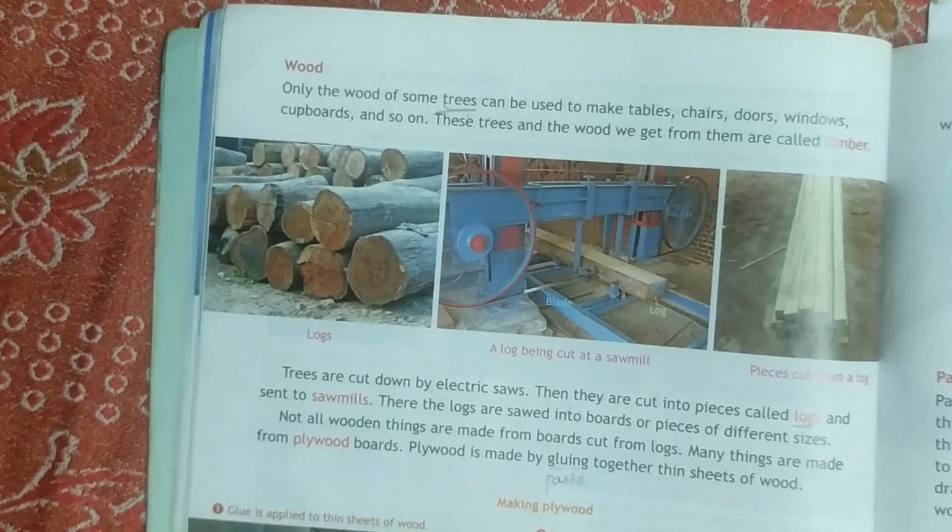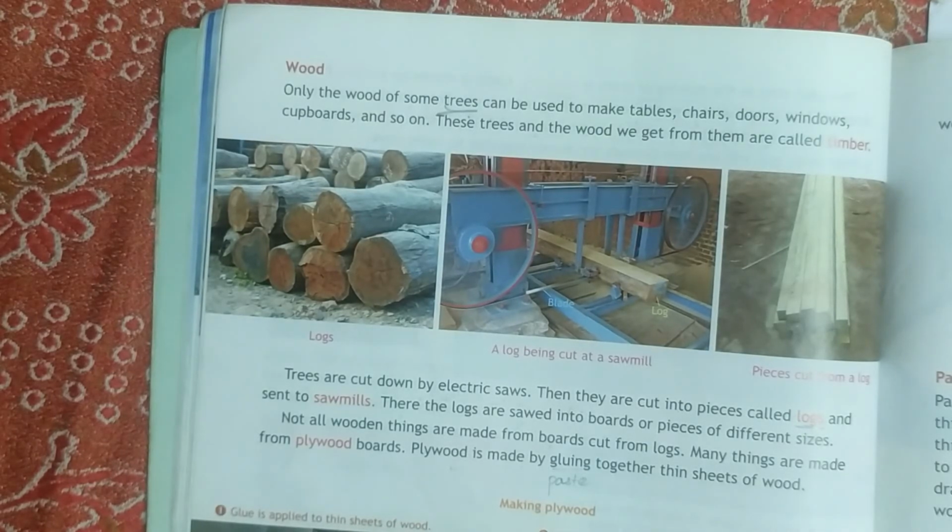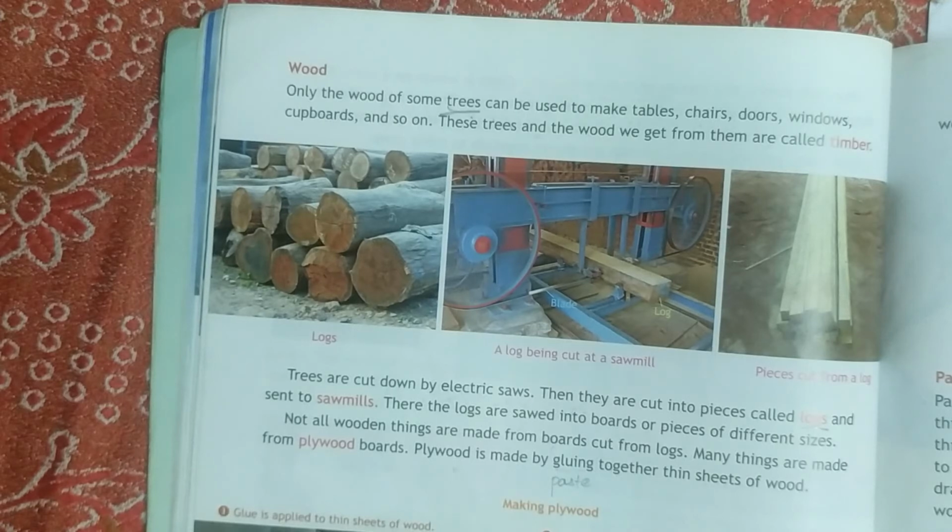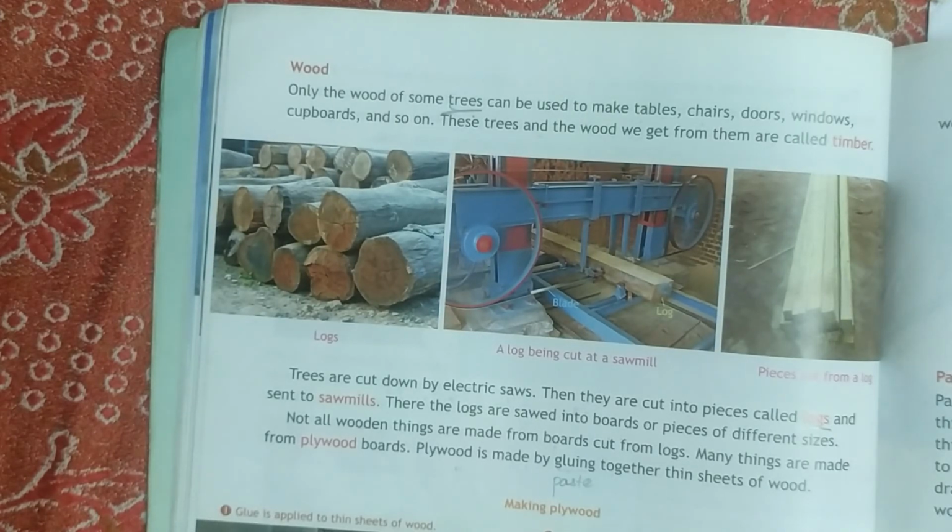Next we have learnt about wood. Where do we get wood from? We get wood from trees. What are the uses of wood in daily life? Wood is used to make tables, chairs, doors, windows, cupboards, and so on. The wood we get from trees is called timber. That's it about today.